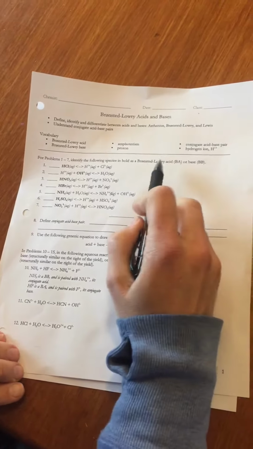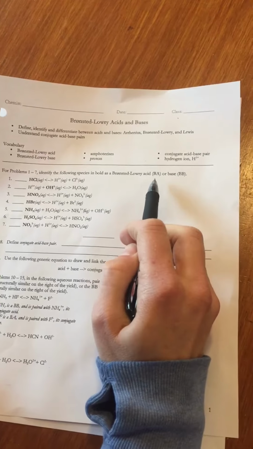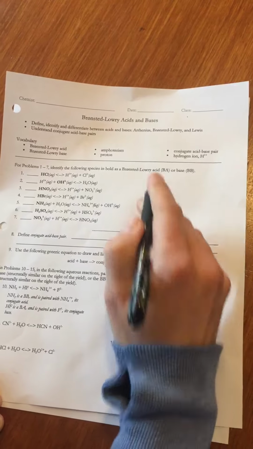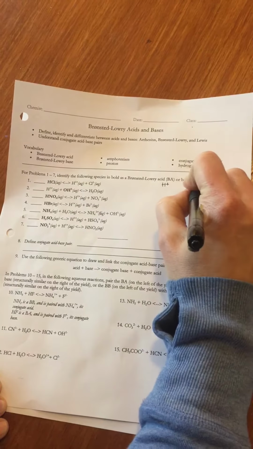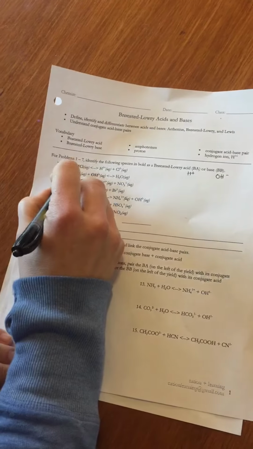So in order for something to be an acid, like I talked about in the PowerPoint that you guys are supposed to have already watched, you have to have a hydrogen, and then for something to be a base, it's going to have a hydroxide. Okay, so when we look at problem 1, we see HCl.